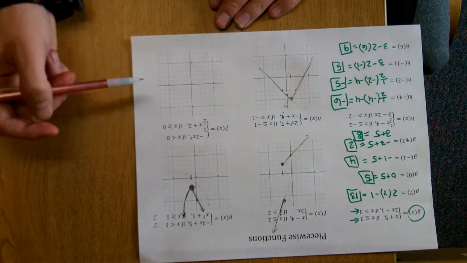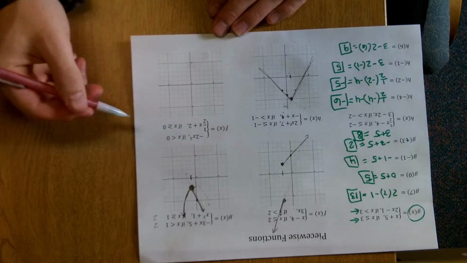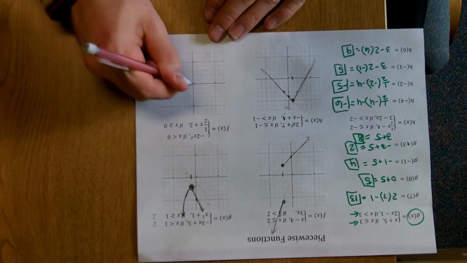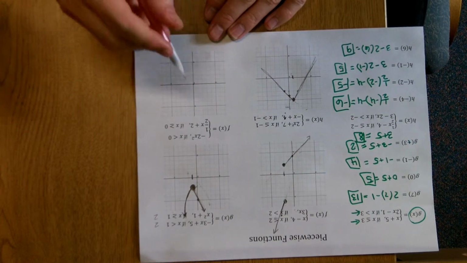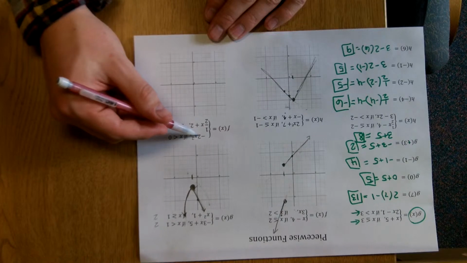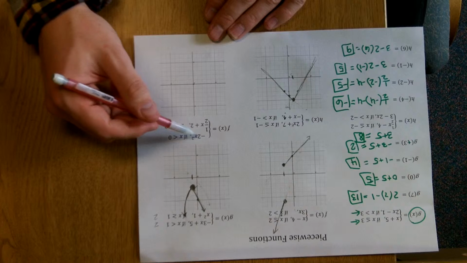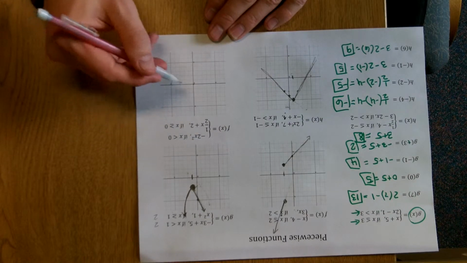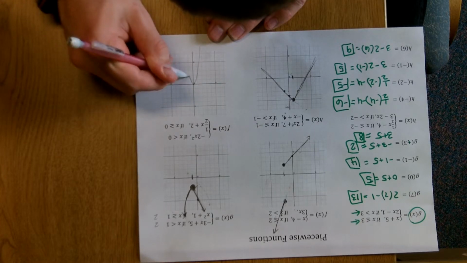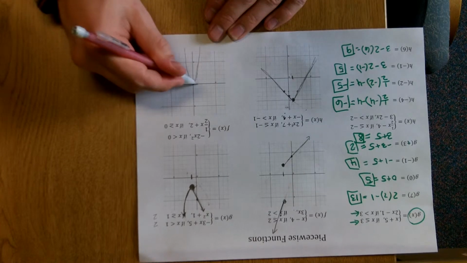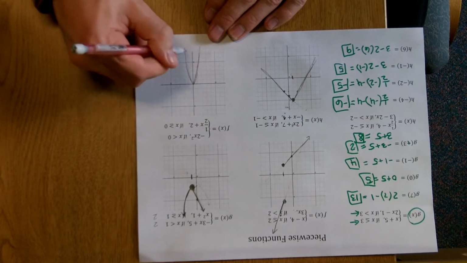Now I'd like you to go ahead and try the last one. Alright, this one starts with a quadratic, so x squared starts at the origin. It has a reflection over the x-axis and then a vertical stretch of 2, so it's going to look something like this. It's going through the points -1, -2, and 1, -2. You need to make sure you have that.